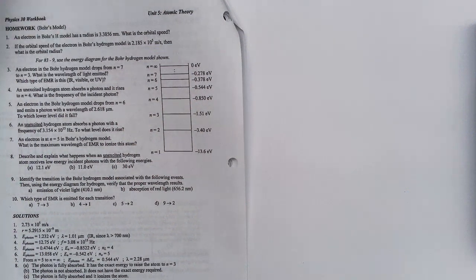All right, Physics 30s, Mr. T here. Looking on page 118, we're going through the Bohr model.